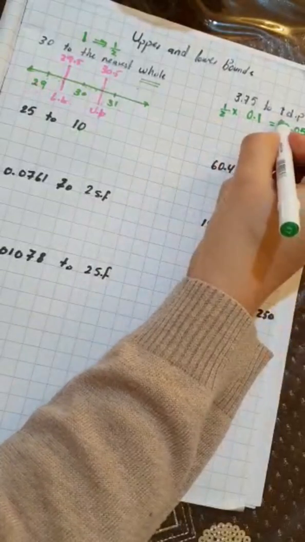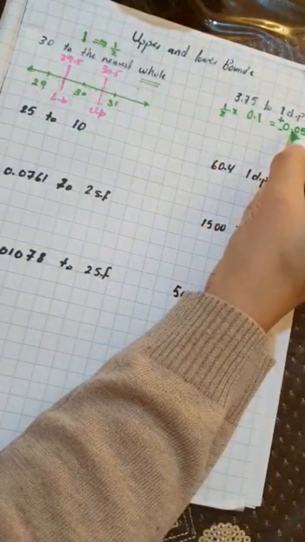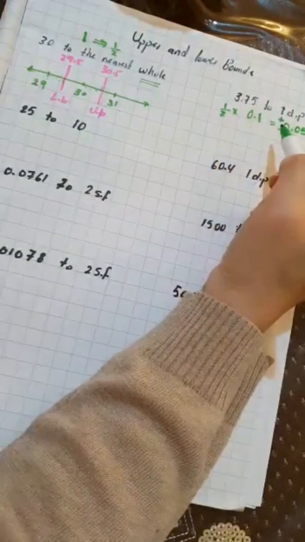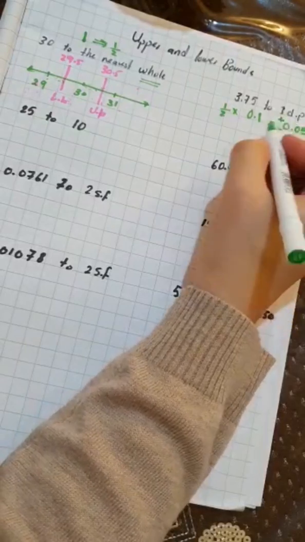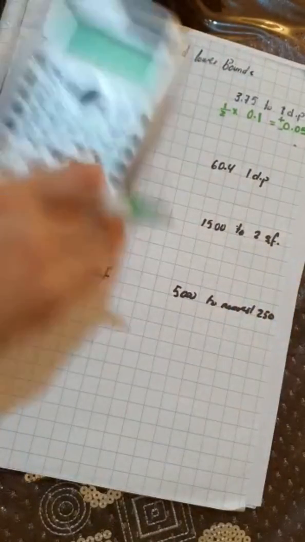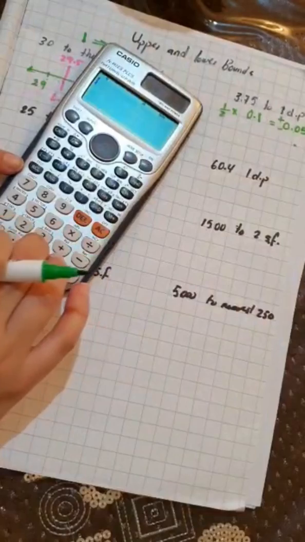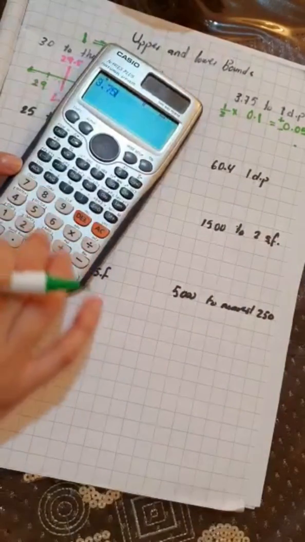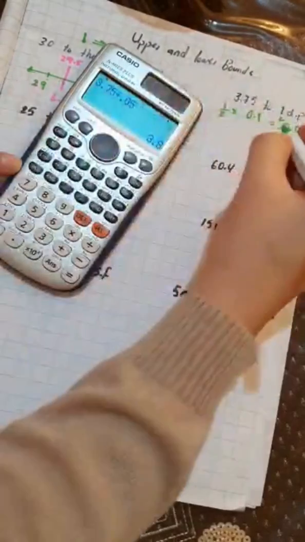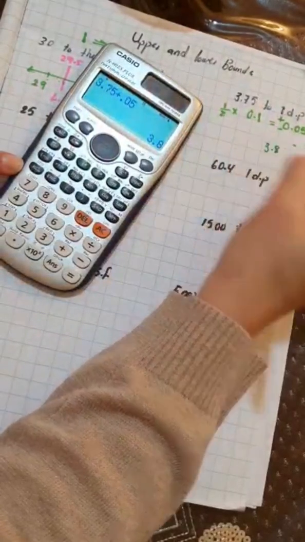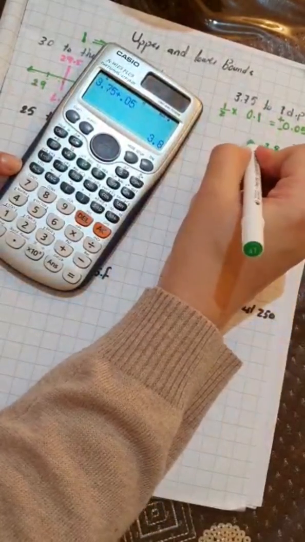This means by adding and subtracting 0.05 from my number, I'm going to get the upper and the lower bound. According to this, 3.75 plus 0.05, I'm going to get 3.8, which is the upper bound in this case.